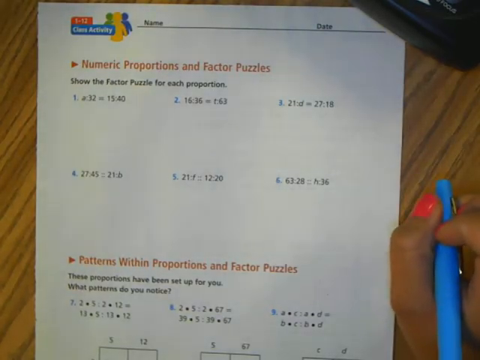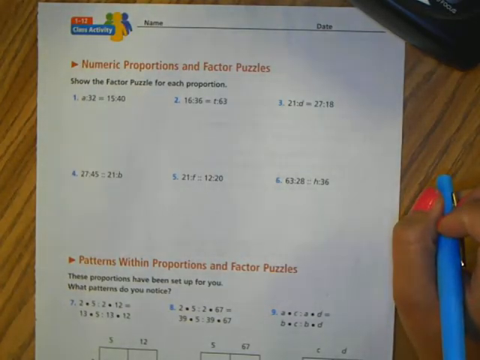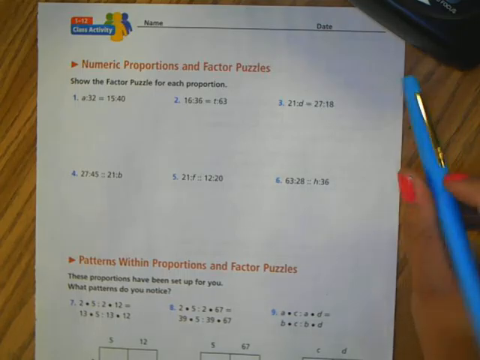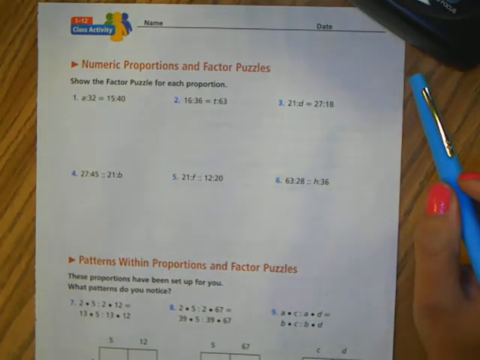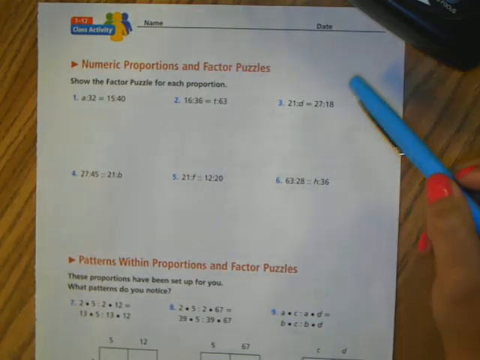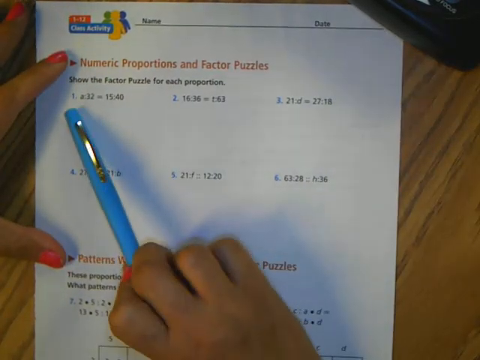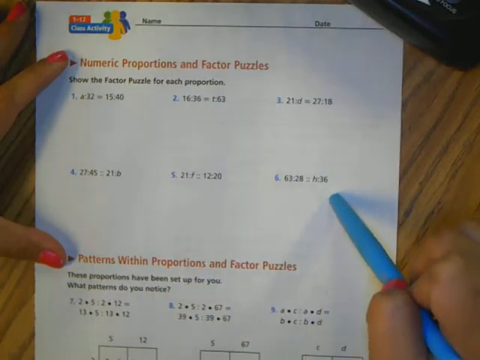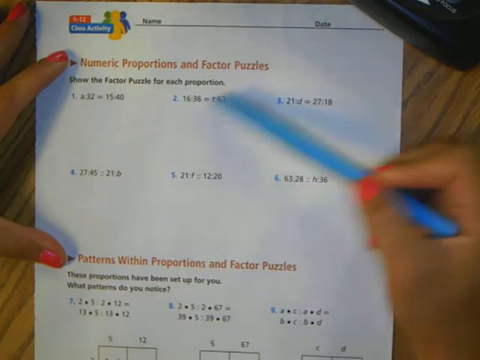Alright, so at your seat today, I want you guys to make sure you see numbers 1 through 6. Okay, those are the ones I want you working on at your seat. What do you think I want to see in these big open spaces? Factor puzzles. I want to see your work. Now I think you'll probably have time to get 1 through 6 done.